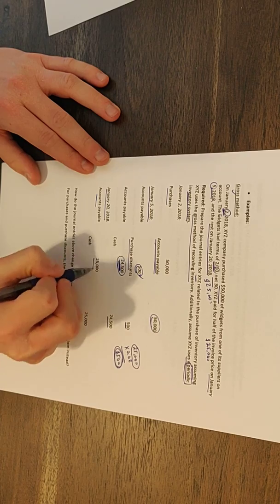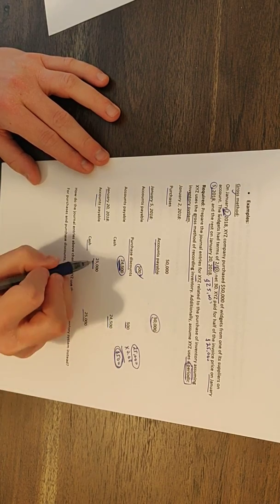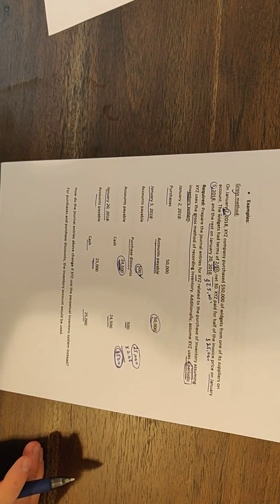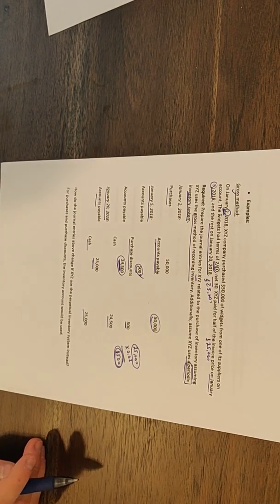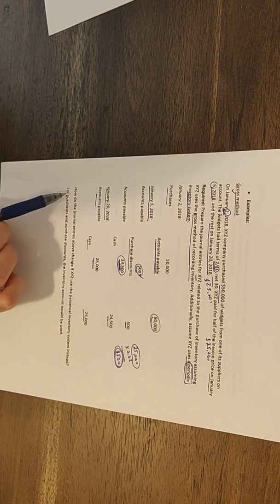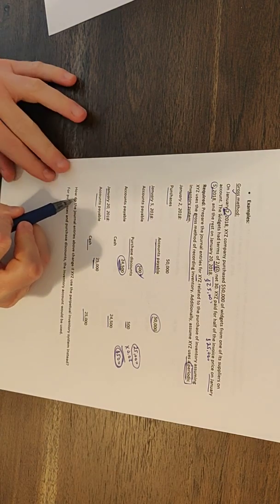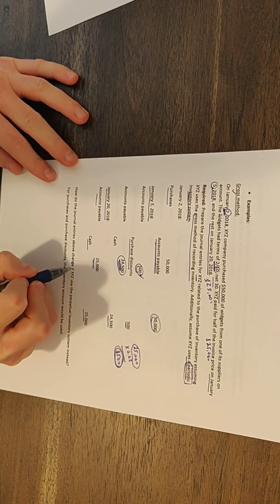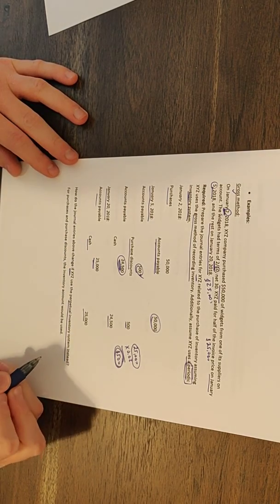We know we would have $25,000 left, so they pay out cash of $25,000, and accounts payable is debited for the balance, which is $25,000. It's whatever's left in the account. And then it says, how do the journal entries above change if XYZ uses the perpetual inventory system instead?